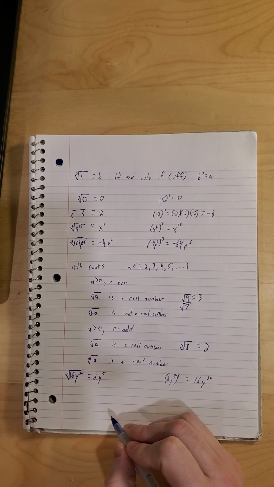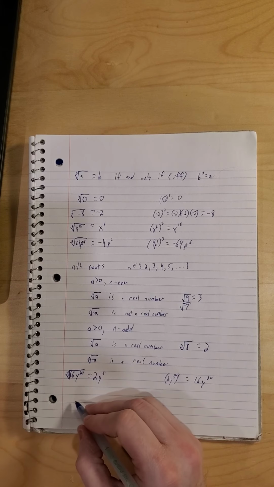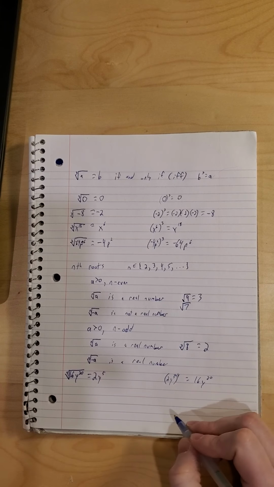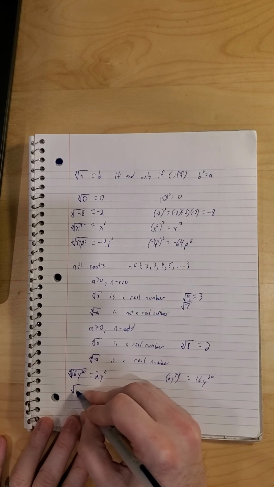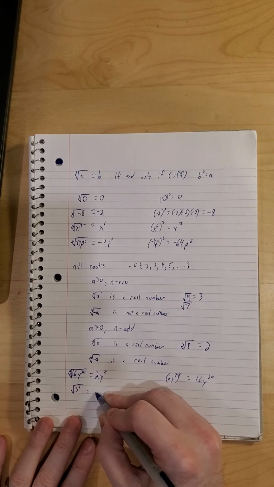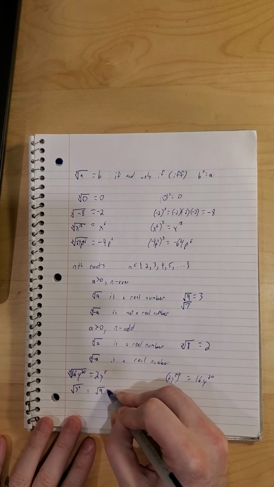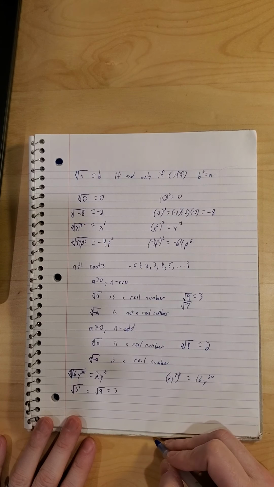And the next thing we look at is a nice pretty little pattern. We'll start with just square roots. Square root of 3 squared. Well, 3 squared is worth 9, and the square root of 9 is worth 3. No problem.